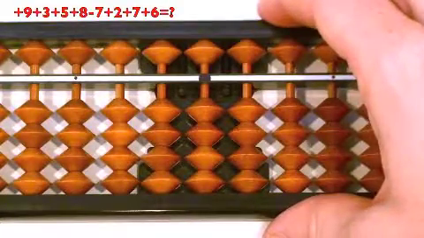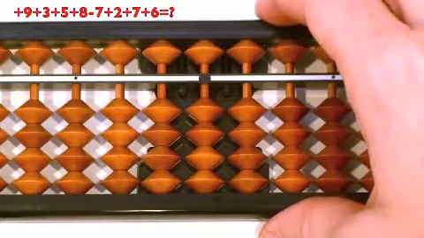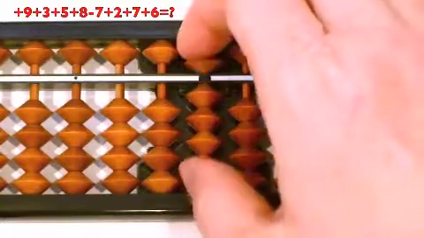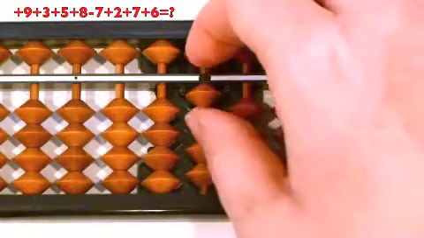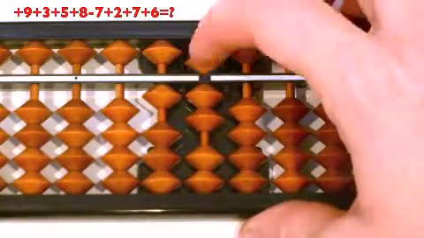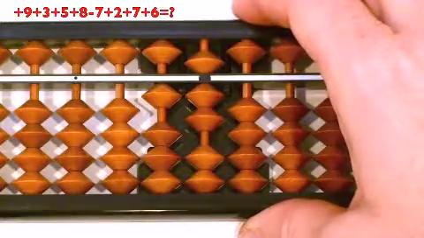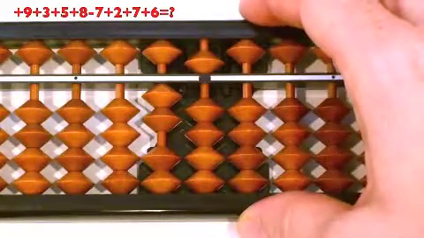9 plus 3 plus 5 plus 8 minus 7 plus 2 plus 7 plus 6. Ready? Plus 9, pull together at the same time. Plus 3 equals minus 7, then plus 10. Plus 5, finger down. Plus 8, minus 2, then plus 10. Minus 7, minus 10, then plus 3.